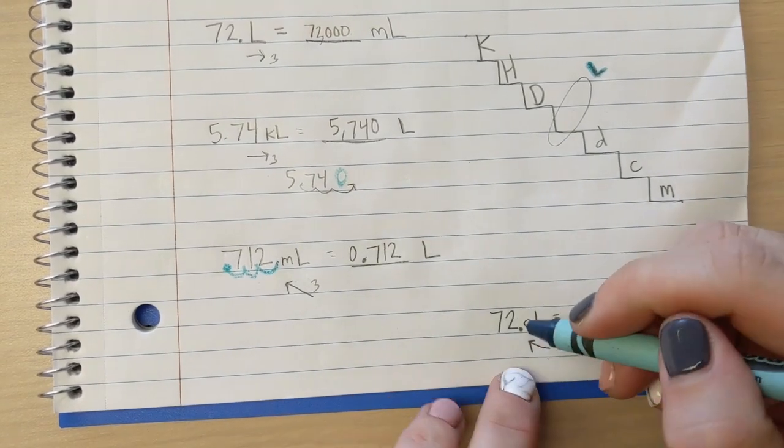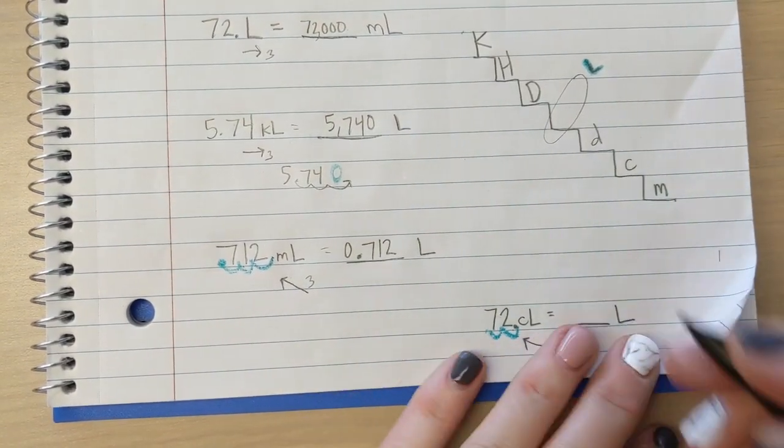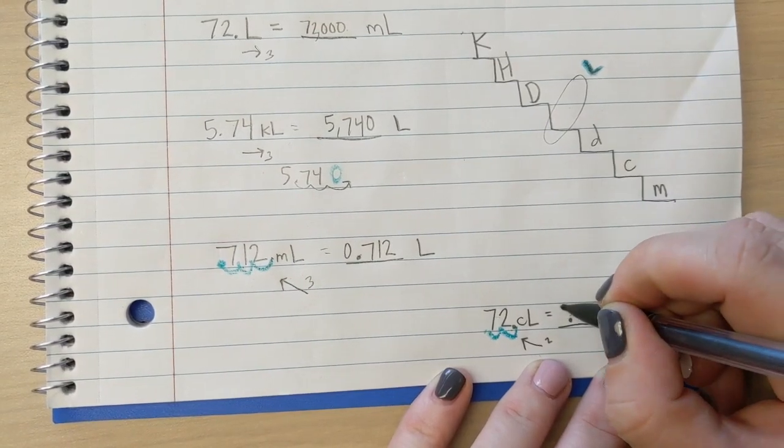I think using the blue would be good there. And it's just right there in front. So it's 0.72 and throw in a 0.